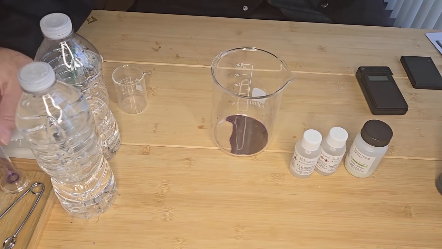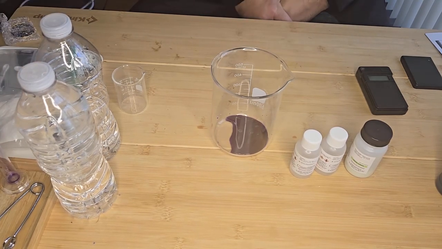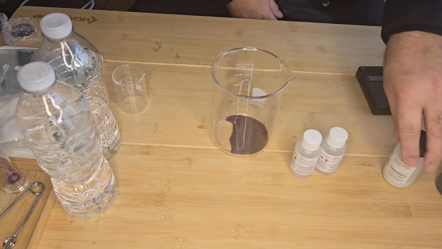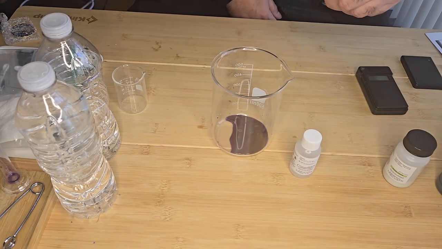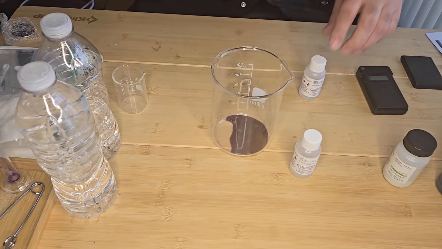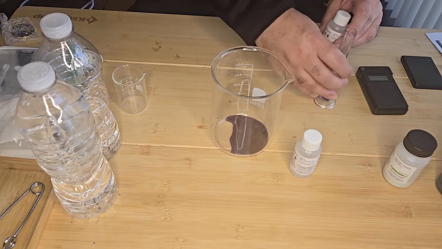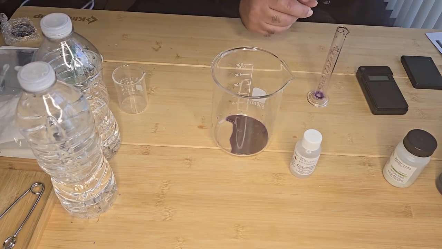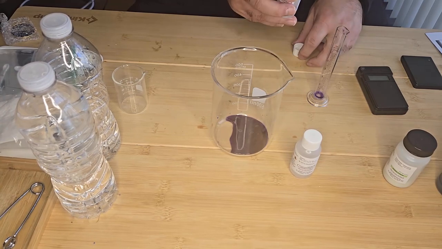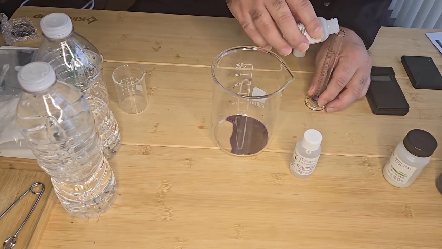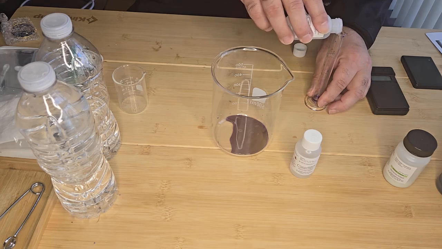Put that aside. And then I'm going to add 10 ml of 3 molar sulfuric acid. Okay, so I need my measuring cylinder again.